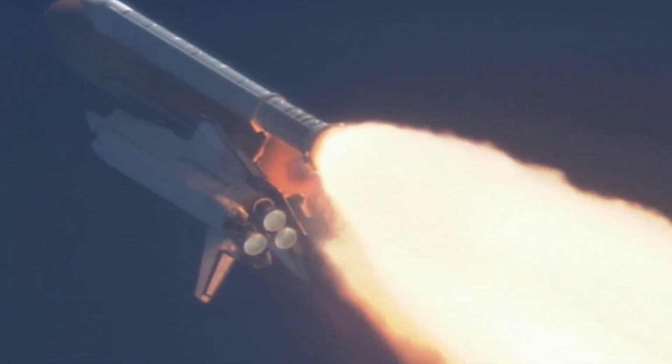People ask, what does it feel like when you're going through the atmosphere? It's actually a very rough ride. You're being pushed by these solid rocket boosters. Solids don't burn very smoothly, they burn rough. They have aluminum particles in there and everything. They just burn rough. They don't burn smoothly like a liquid bipropellant engine.